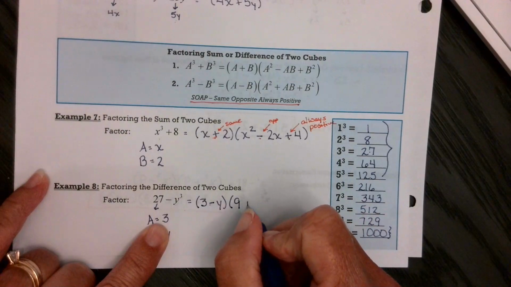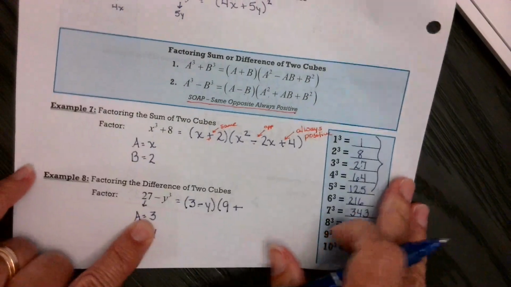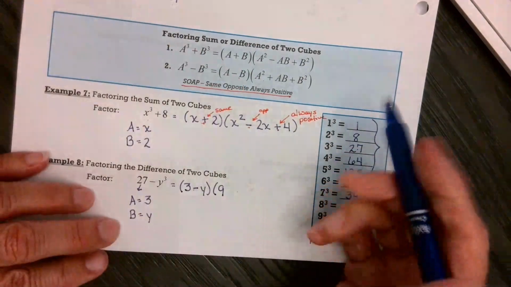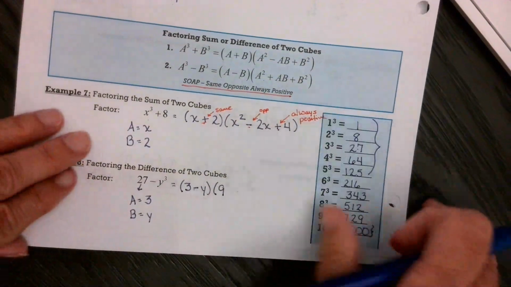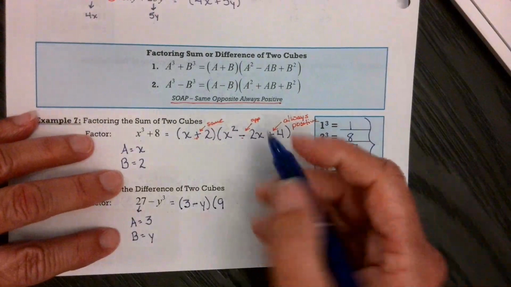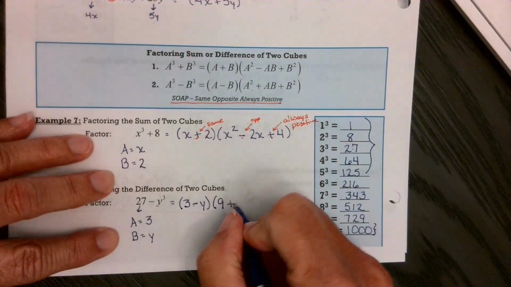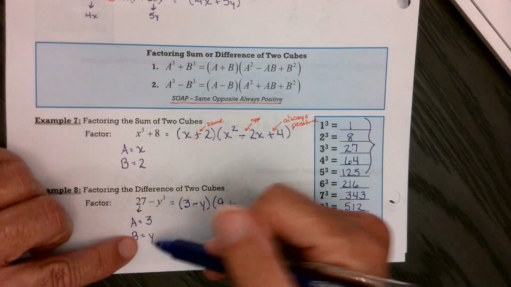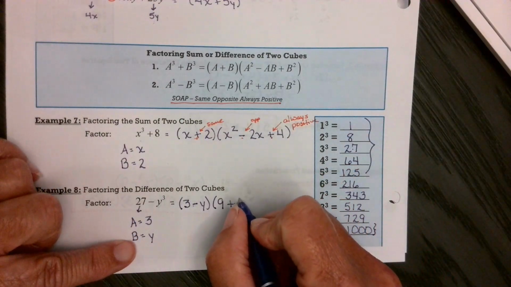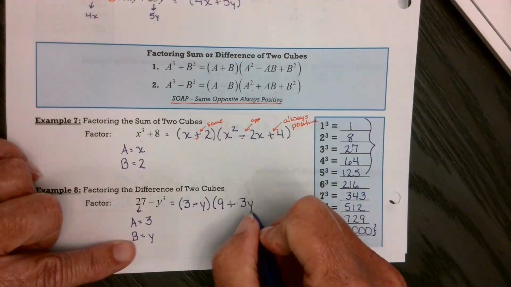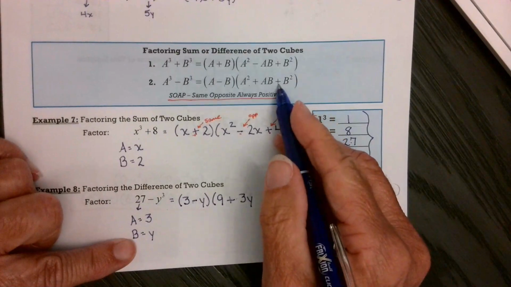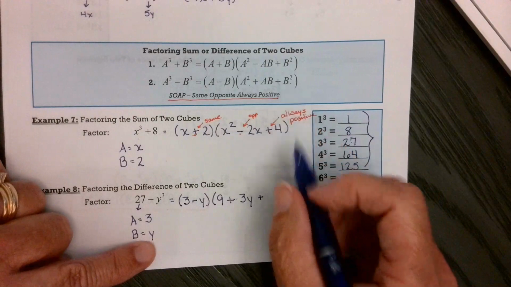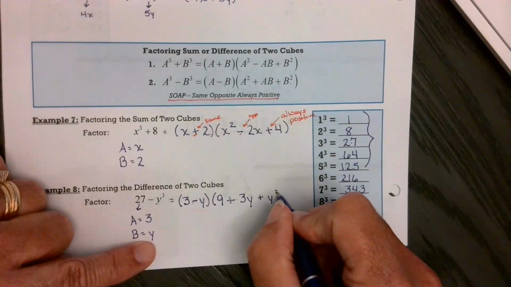Opposite sign, which is plus. Ooh, that's a bad plus sign. I'm trying to straighten my paper up, and it's not wanting to move on my desk. It's still crooked on the screen. Plus A times B, so it's 3 times y gives us 3y. Always positive, so it's plus, and you square your b, so it's y squared.